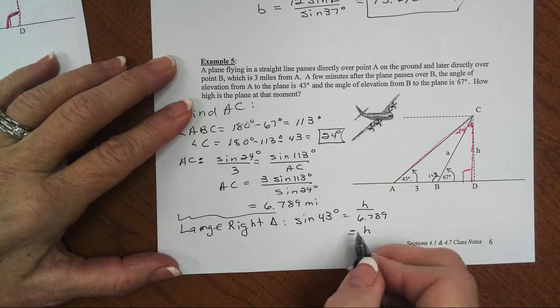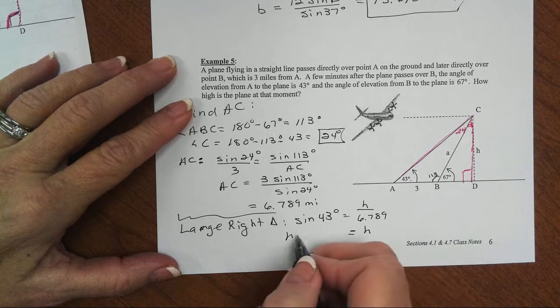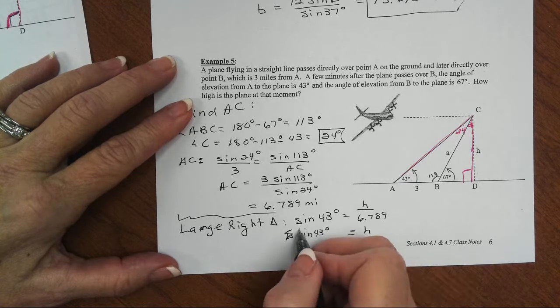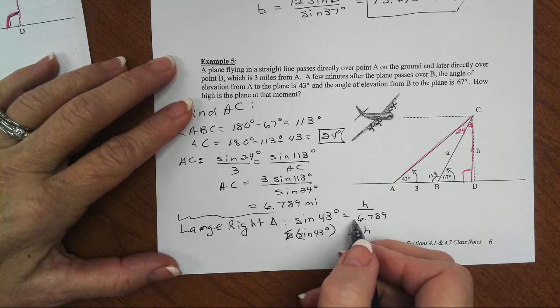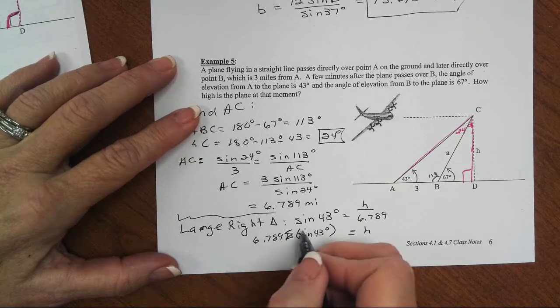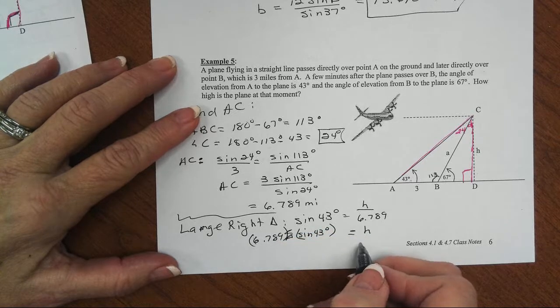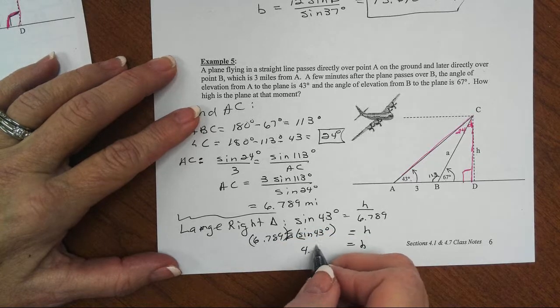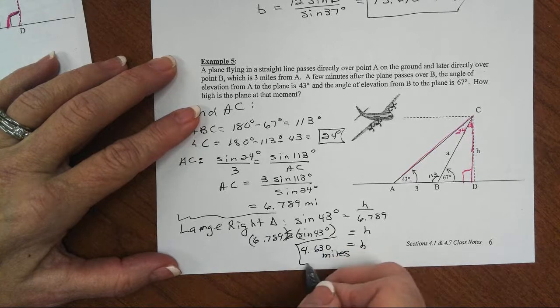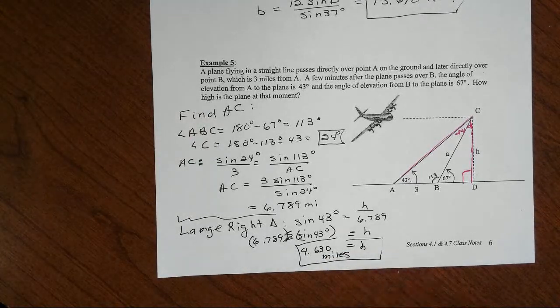And so h is equal to the sine of 43 degrees times the 6.789. Okay, and so h equals 4.630 miles. Done. Okay, you're ready to do homework.